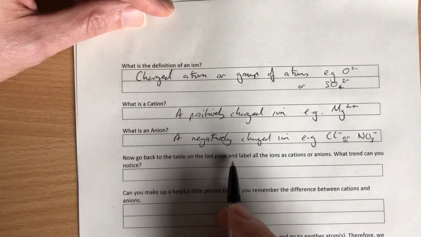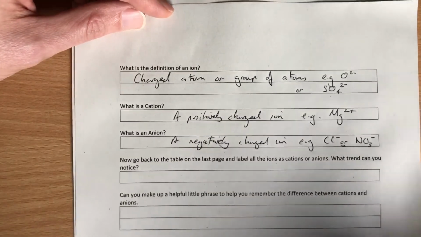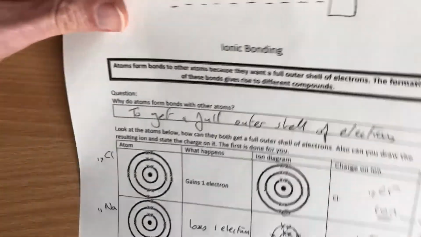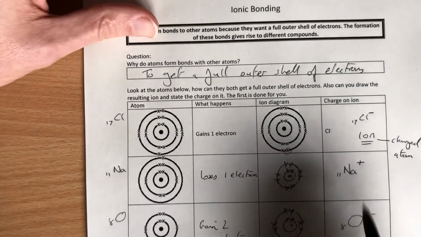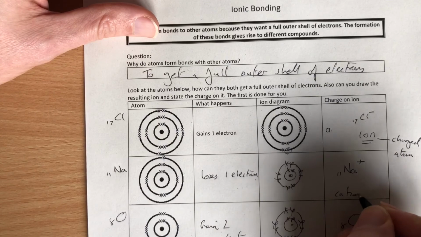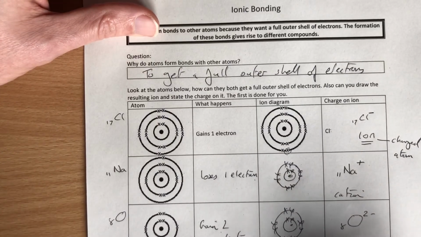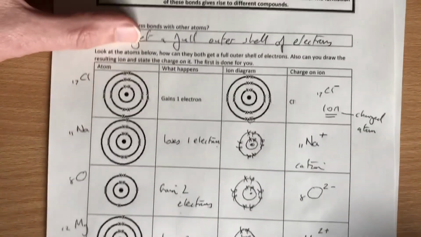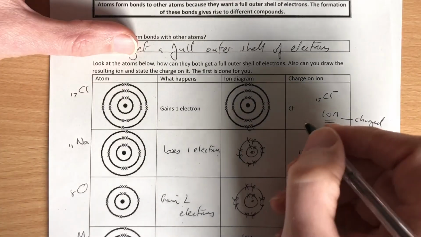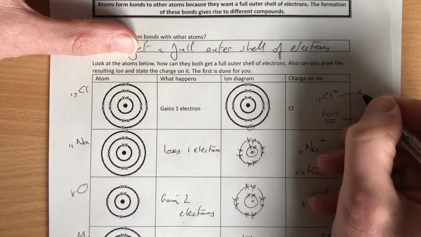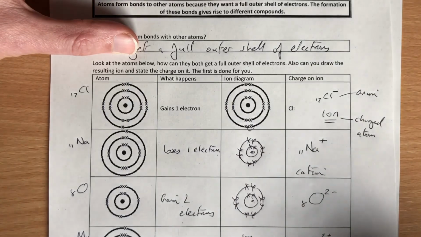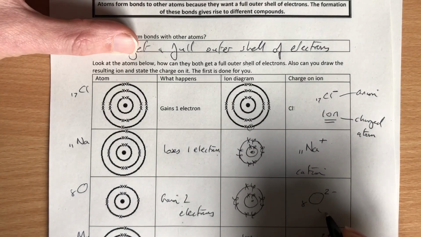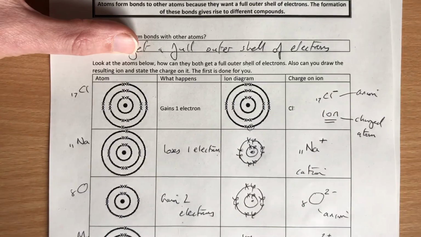Now go back to the table on the last page and label all the ions as cations or anions. What trends can you notice? And the trend is the metals are going to be the cations. Sodium, cation. Magnesium, cation. Oops, down here, magnesium, cation. And then the anions are the negatively charged ions. So the chloride ion, the anion. Metals are cations, non-metals are anions, and that is the trend. And you can fill that in at your leisure.